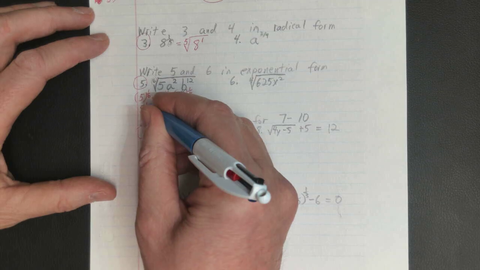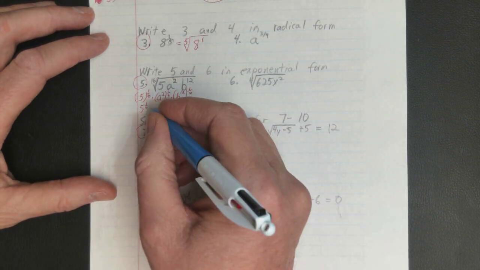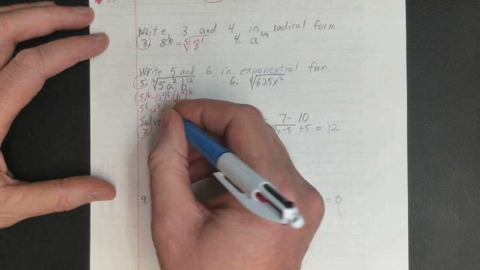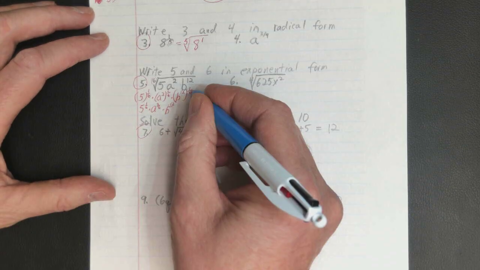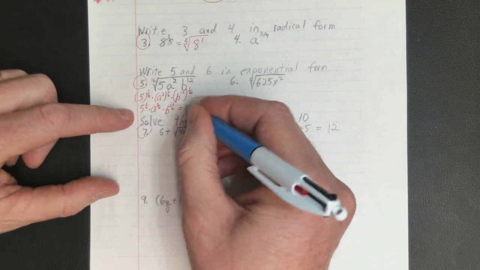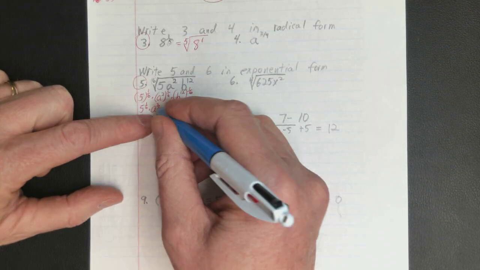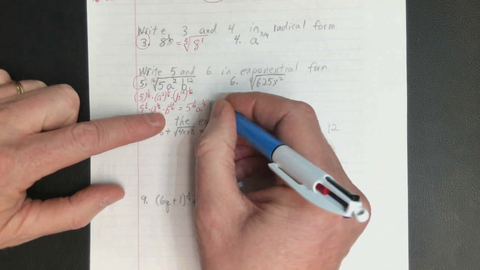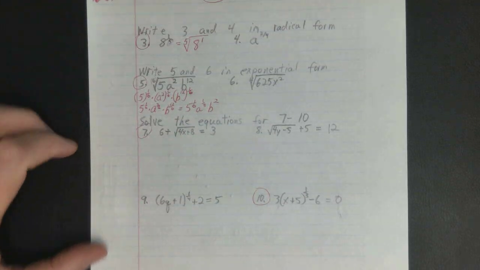So I have 5 to the 1/6 times a to the 2/6 times b to the 12/6. That's a 6 there, not a 0. And I'll write 5 to the 1/6 because I want to simplify. 2/6 is 1/3. 12/6 is 2, so I'll just make that b squared.